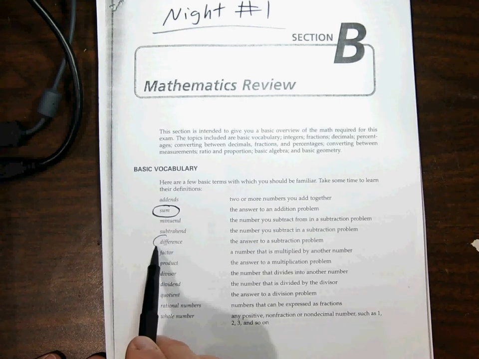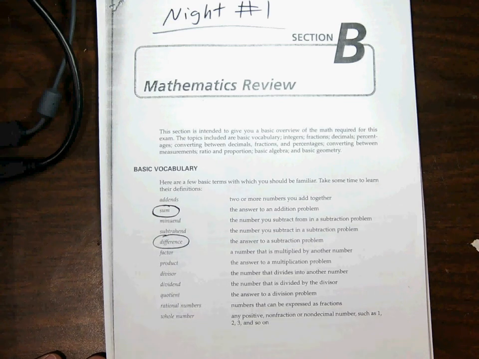Difference. Difference means we are subtracting something. The difference between 10 and 4 is 6. How did I get that 6? I took the 10 and I subtracted away the 4. Okay?